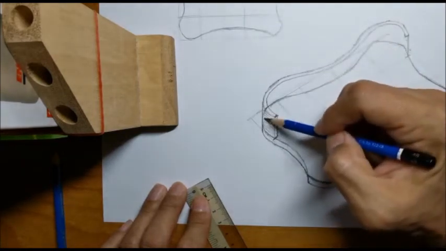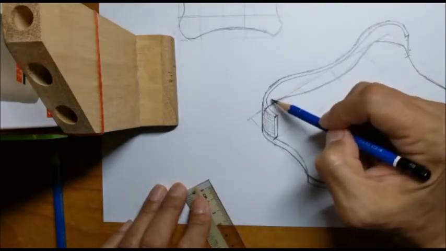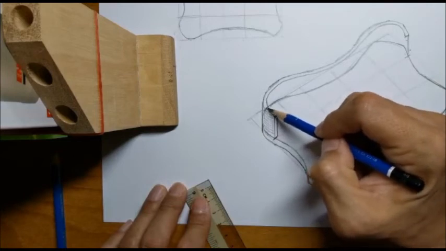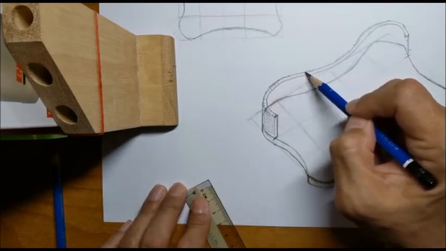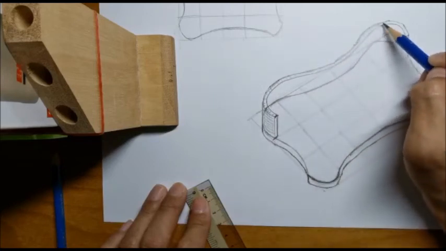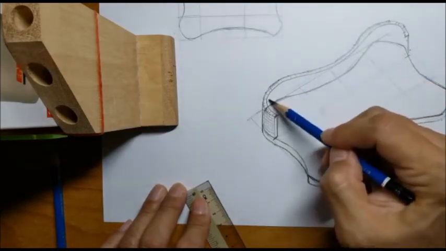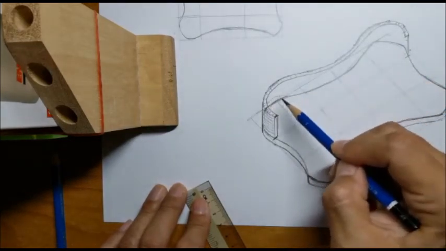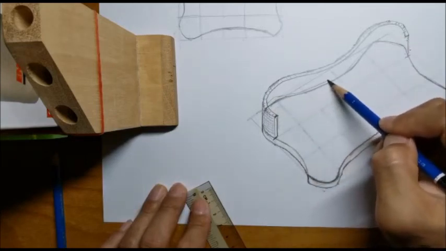Okay. So this is the barrier on top. Let me shade on top, actually a little bit. Then I follow this curvature down here.